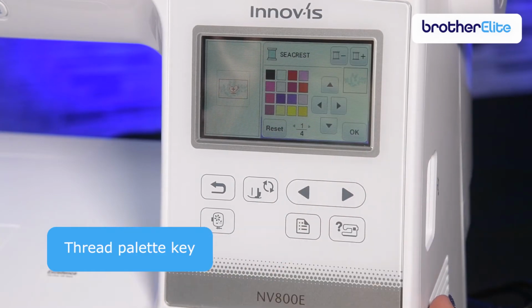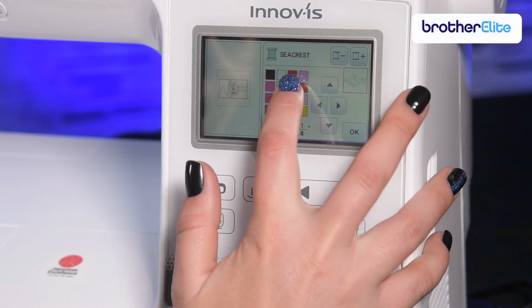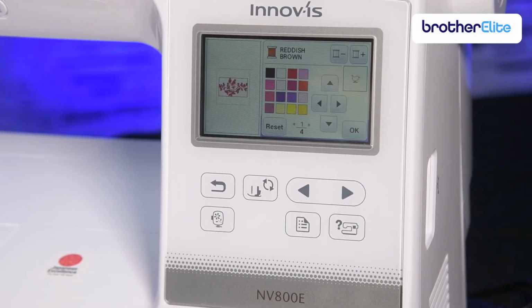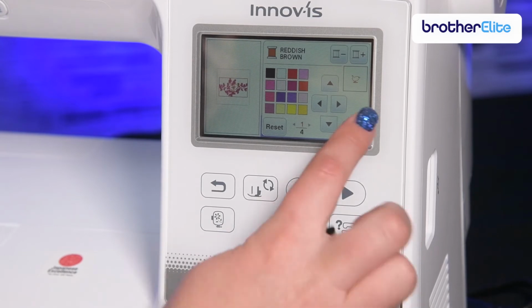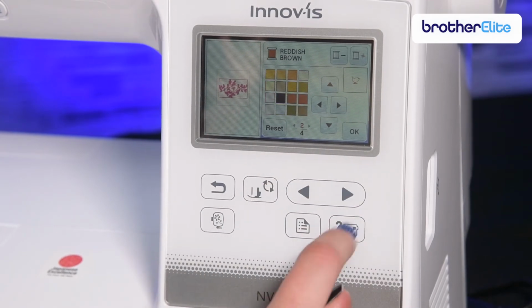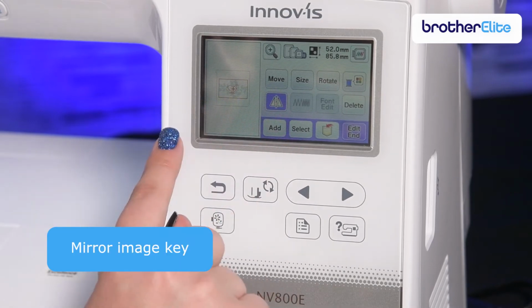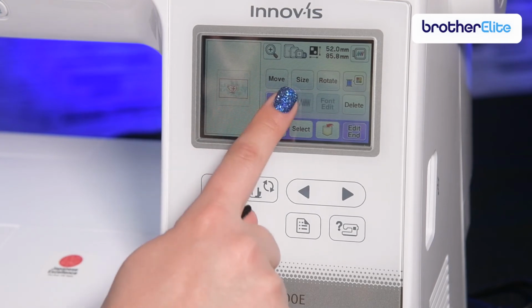The thread palette key is to change the colors of the displayed pattern. The machine does not know what color thread you have threaded in the machine, so this is basically just for design and display purposes. You can also change the different colors of different sections of your design. Press the mirror image key to make a horizontal mirror image of the selected pattern.